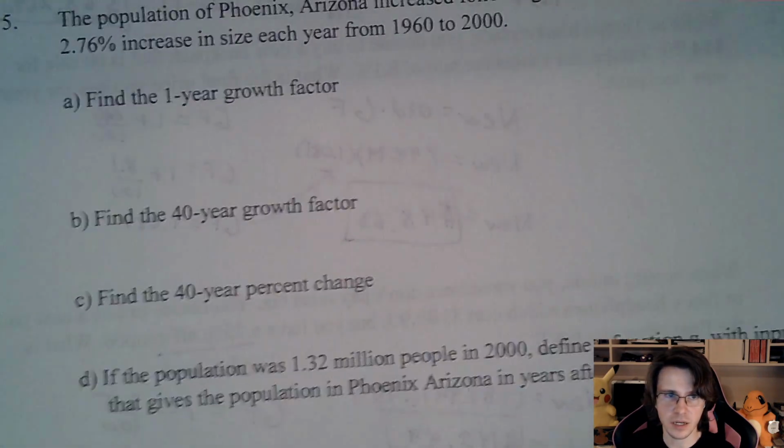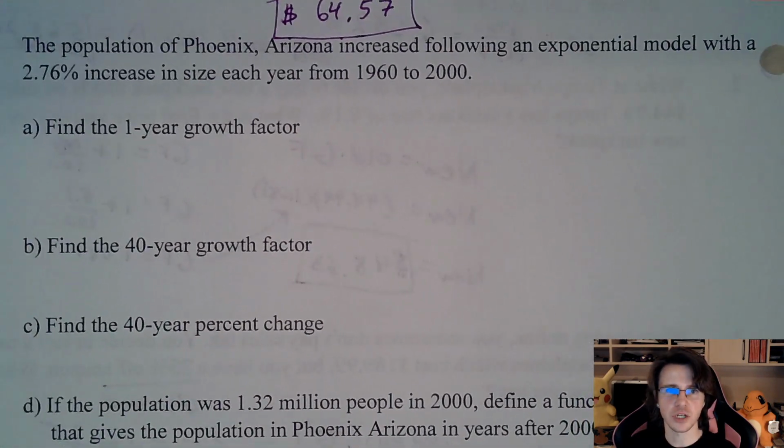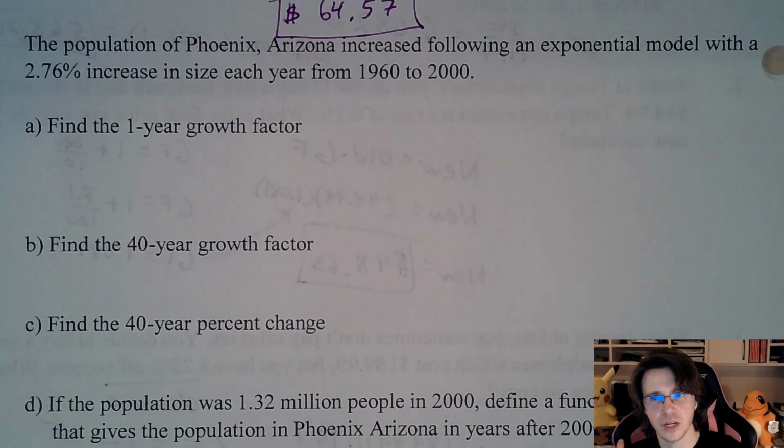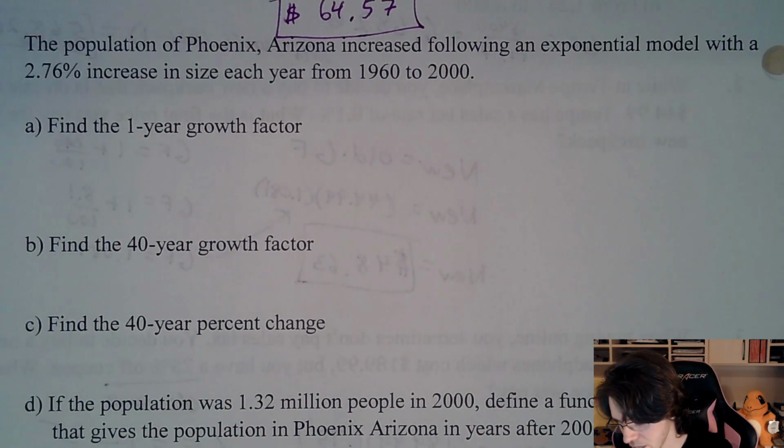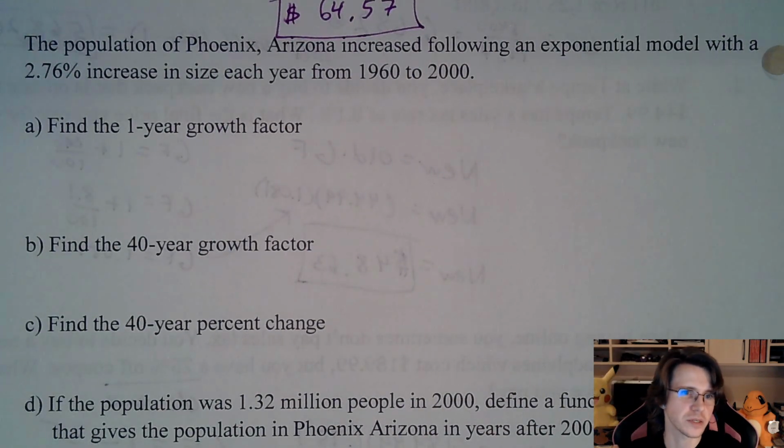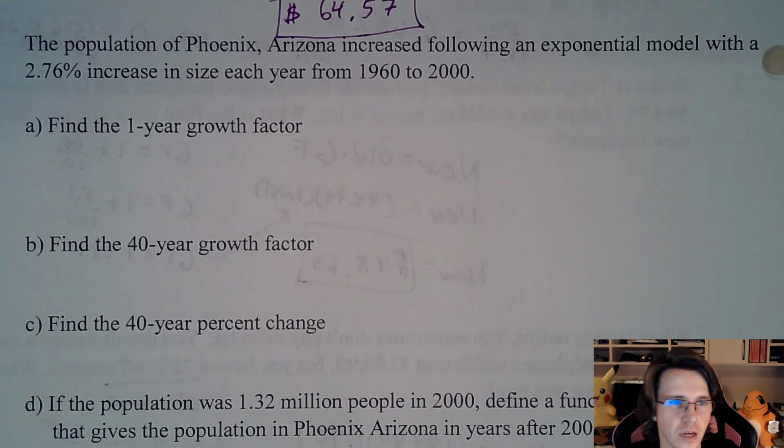Easy peasy. Here we go. The population of Phoenix, Arizona increased following an exponential model with a 2.76% increase in size each year from 1960 to 2000. These are actually accurate numbers. I looked these up. That is the actual increase in percentage, and it basically followed this every year. Slight fluctuations, but not too much.